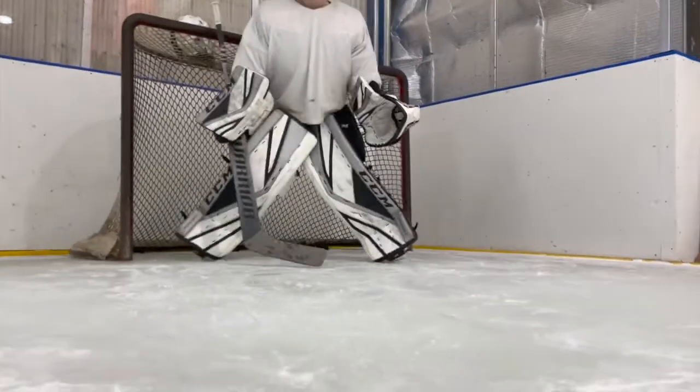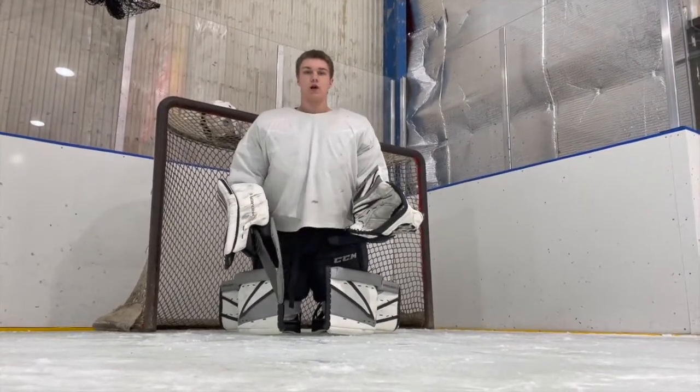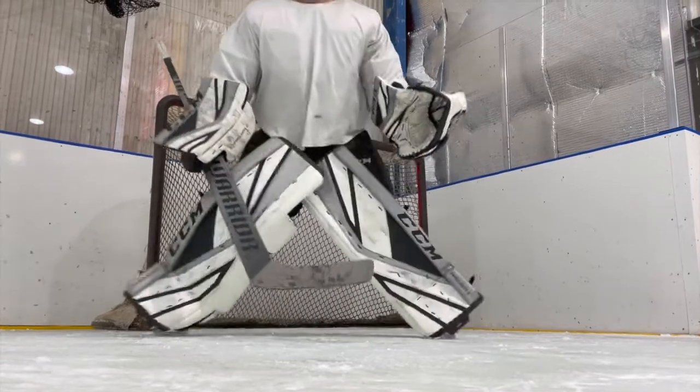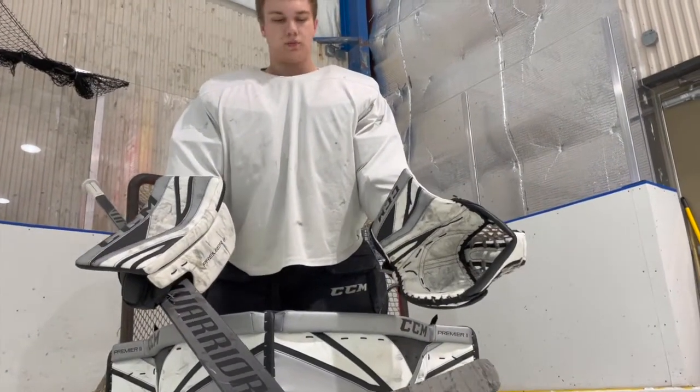I am on my angle and I am square, but we'll still show you. So as you can see, whole lot of room. If I come out like this, puck's not seeing anything. There's pretty much no way for that to get through.